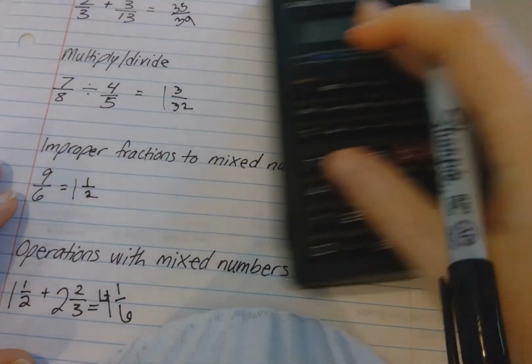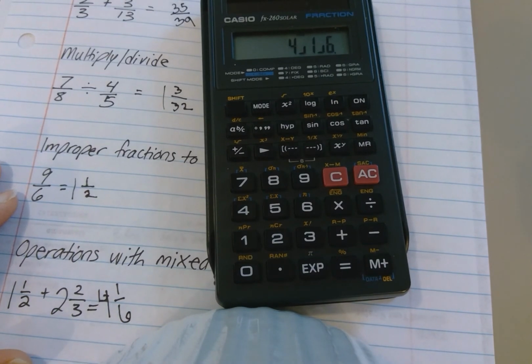Excellent. And that's how to use the fraction button on the calculator. It's a real lifesaver, and I really hope that you will practice with this tool and use this tool so that you can be prepared for the HiSET.